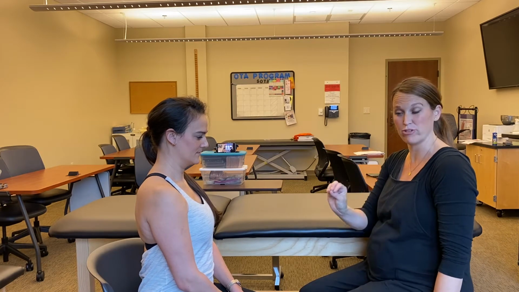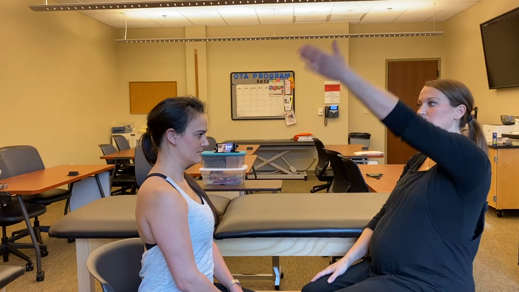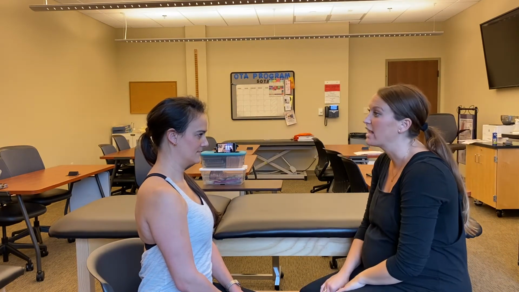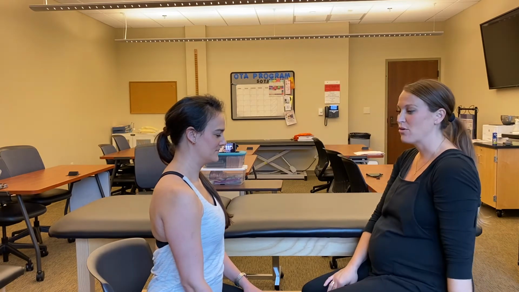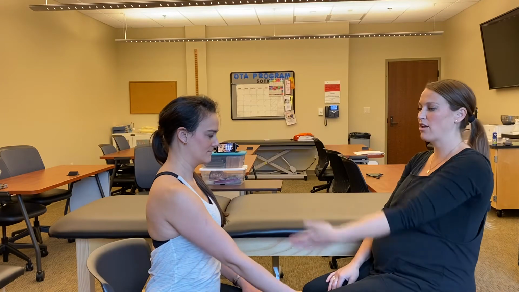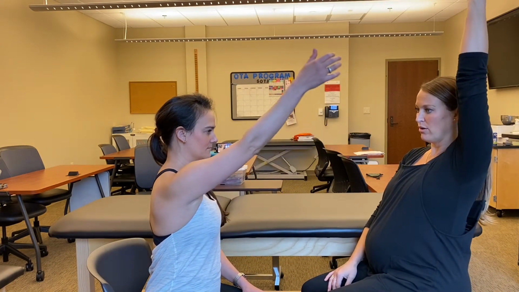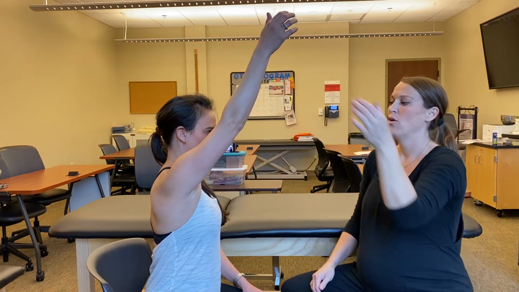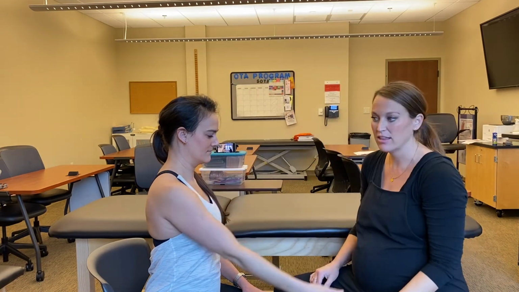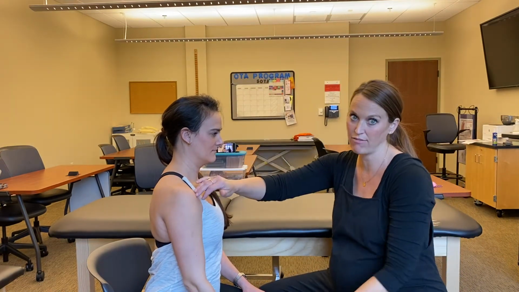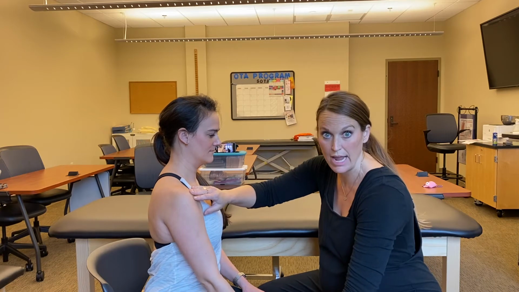So when I first see the patient, I wanna see what they can do on their own. So that's your active range of motion. So I'm gonna say, this is the movement that we're doing here. I'm not gonna talk to Courtney and say, do shoulder flexion, because she doesn't know what that means, okay? So can you just point your thumb to the ceiling and go up as high as you can go?